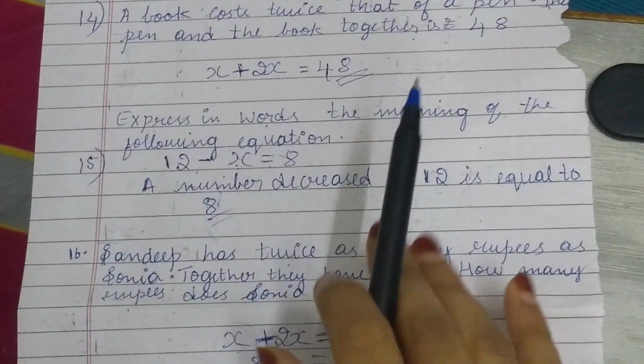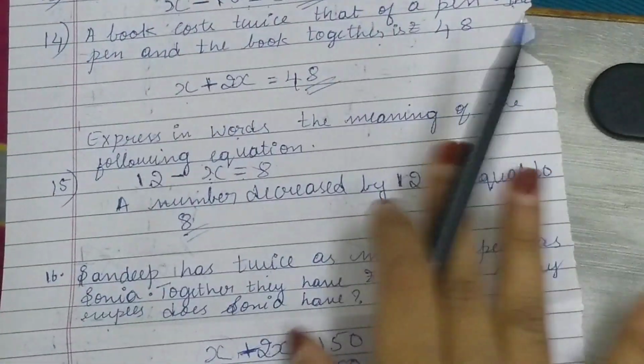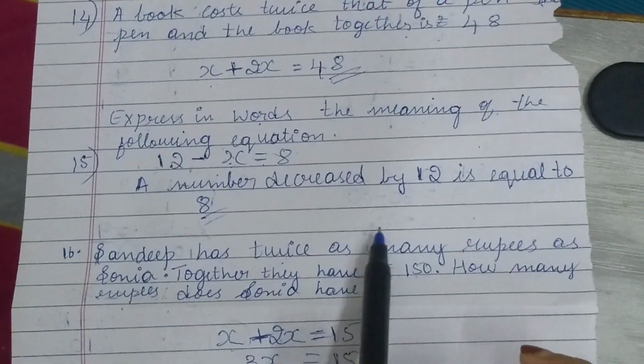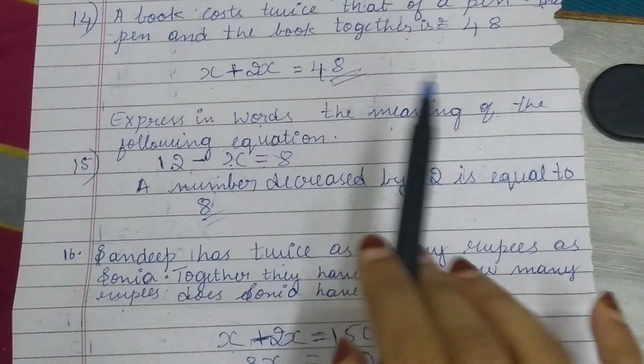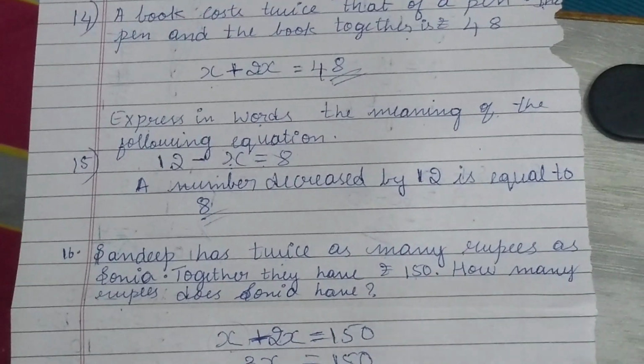I have given you small examples of all the sums of a simple linear equation. I have done each sum of simple linear equation.